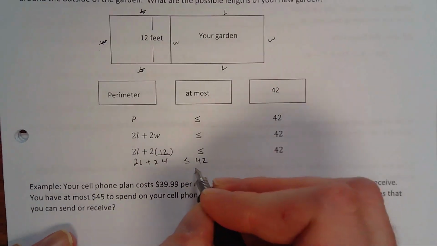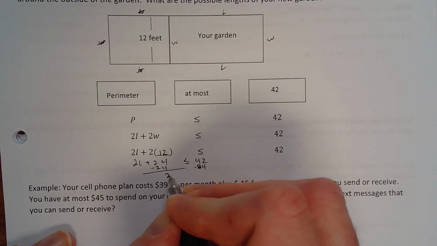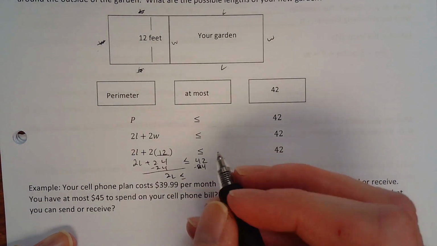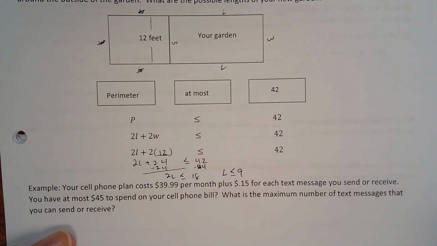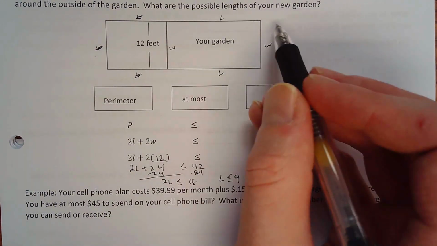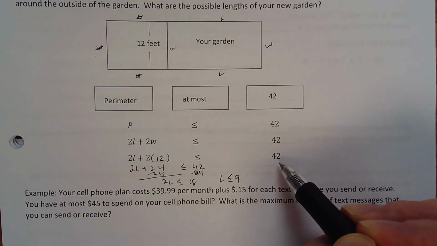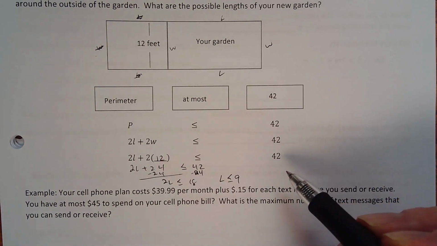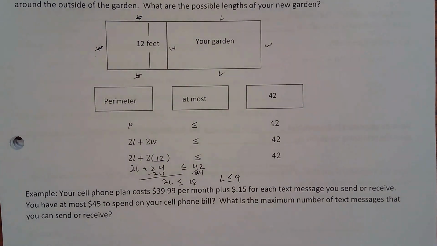Okay, so subtract 24 from both sides. So 2L has to be less than or equal to 18, which means L has to be less than or equal to 9. Now, if I did 9, so this is 12, 12, 9, and 9, I would use up all 42 feet of fence that I bought. If I do less than that, it's still a garden, and I still have enough. I'll just have some fence left over.